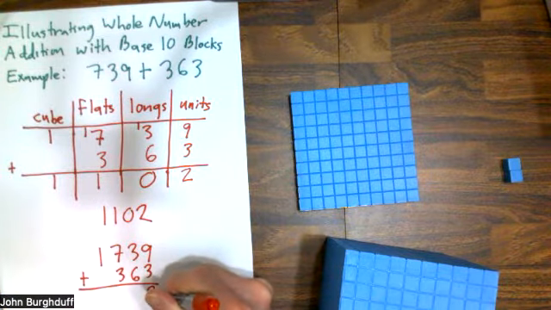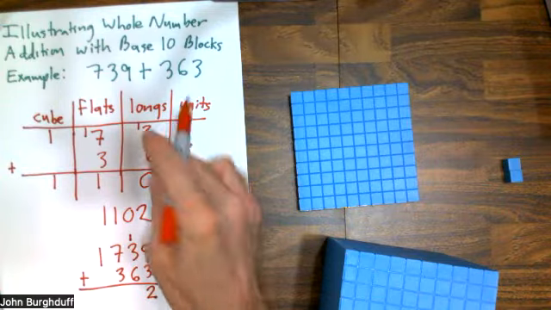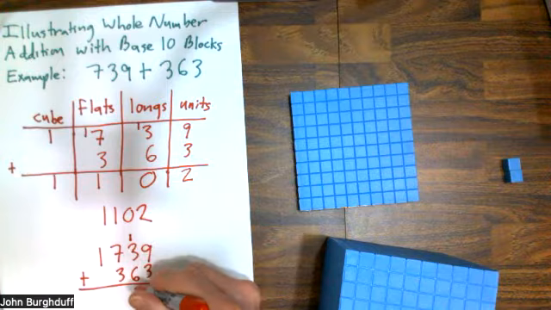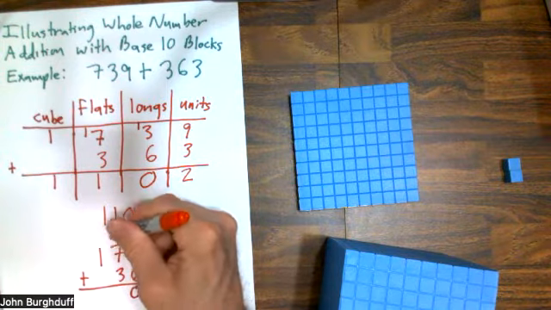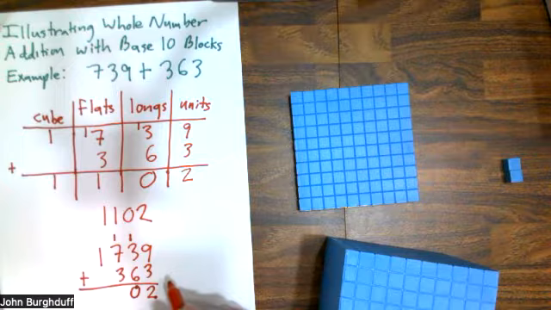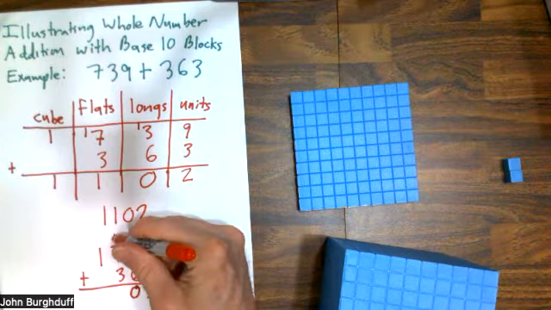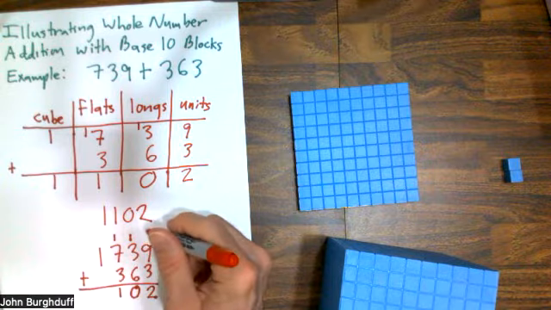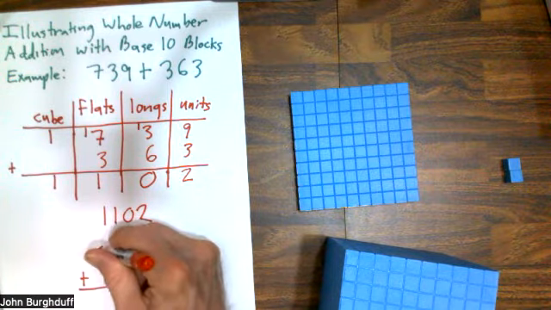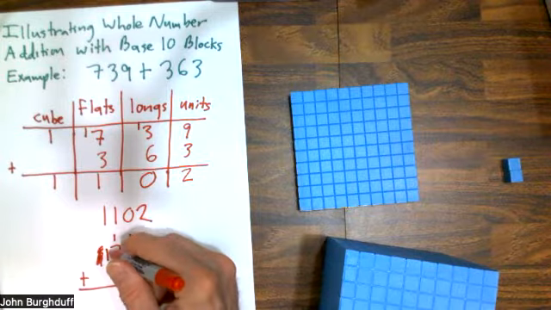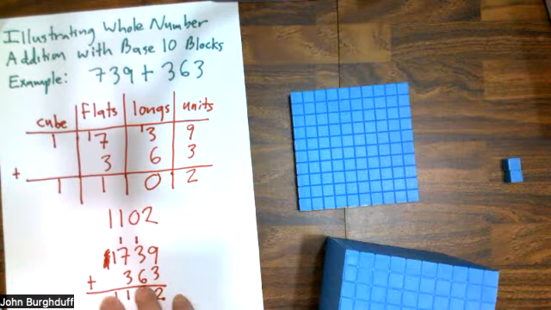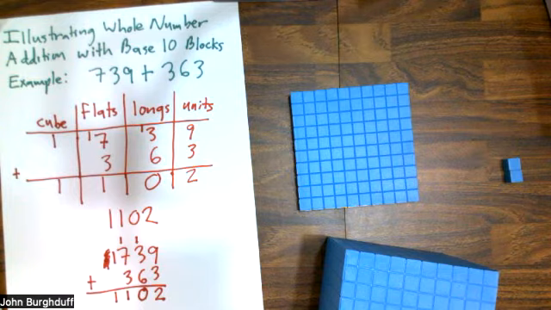9 plus 3 is 12, leaves 2 in the ones place and carries a 1 into the longs place or tens. 6 plus 3 plus 1 is 10, leaving me nothing in the tens place or longs place, but creating something new for the hundreds place or flats place. 1 plus 7 is 8, plus 3 is 11, leaving me 1 flat and creating, oh, this one wasn't here before, creating the extra 1 that becomes the cube or the thousands place, and I get 1,102. And that's a great illustration of how base 10 blocks can be used to illustrate addition.